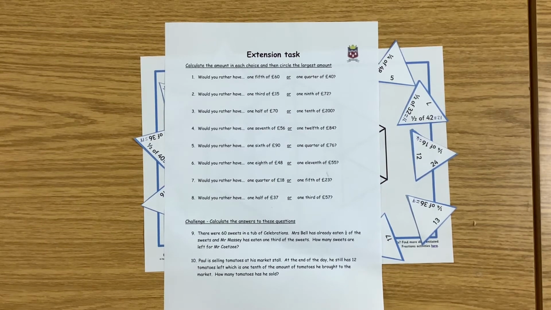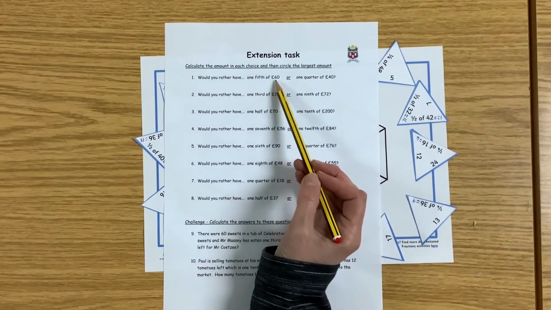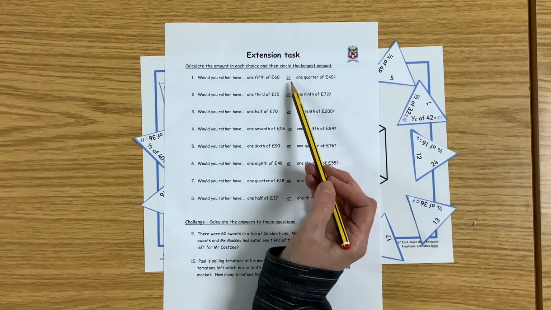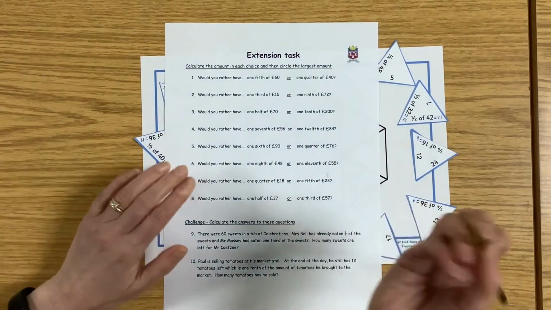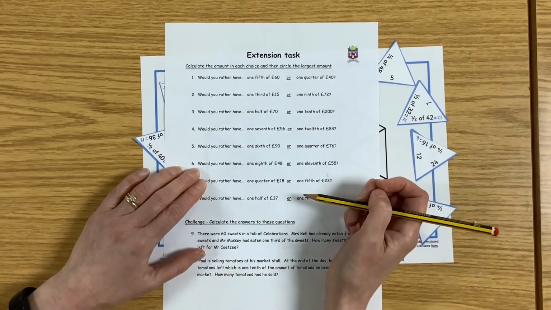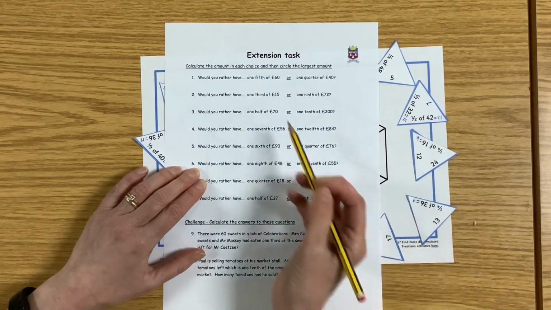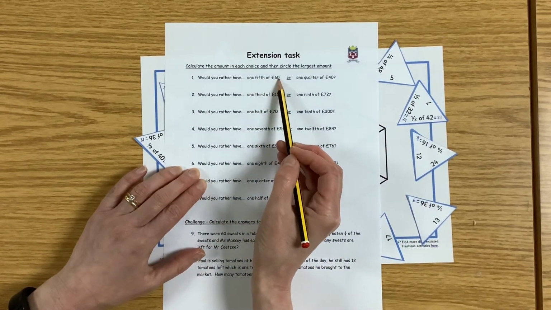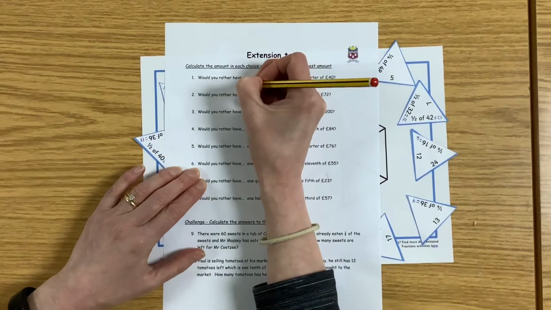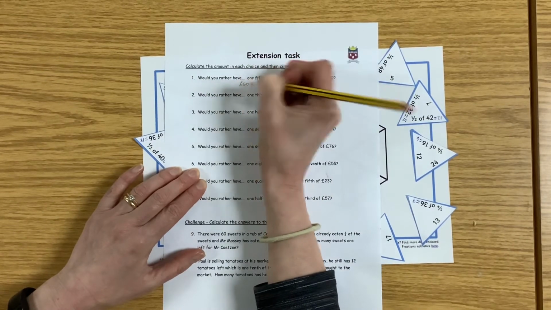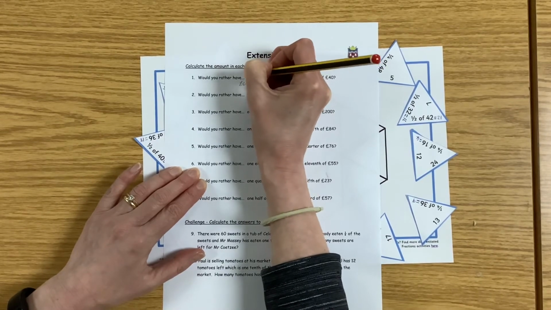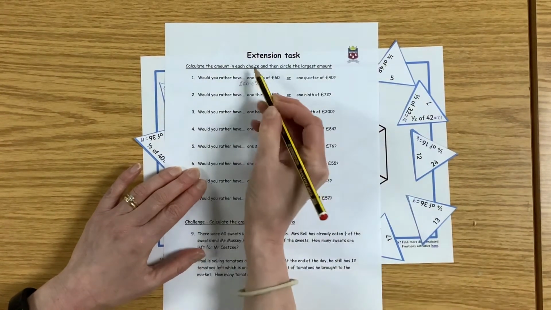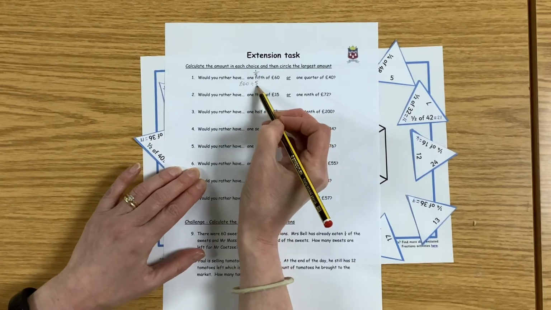Would it be better for you to have 1/5 of £60, or would it be better to have 1/4 of £40? Well, we'll need to do a bit of working out. So there's space underneath each question. So use the space to do your working out. So for example, 1/5 of 60. Well, I'm going to take my £60 and I'm going to divide it by 5, because 1/5 would be written like that, wouldn't it? So 1/5 means divide it by 5.